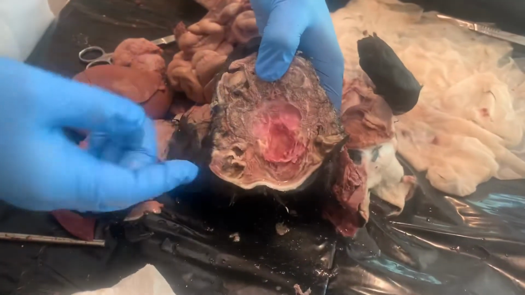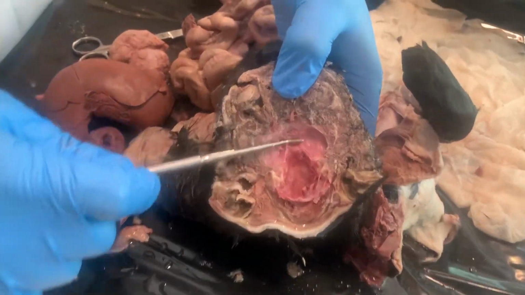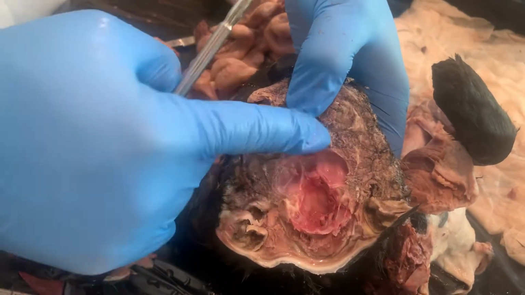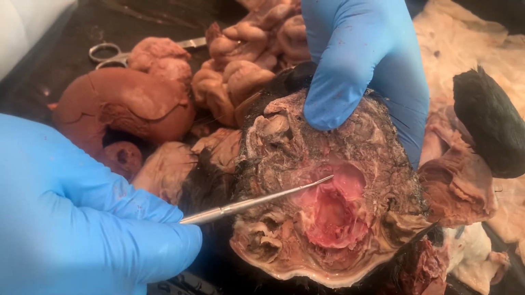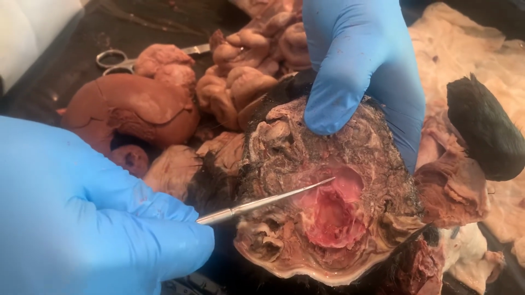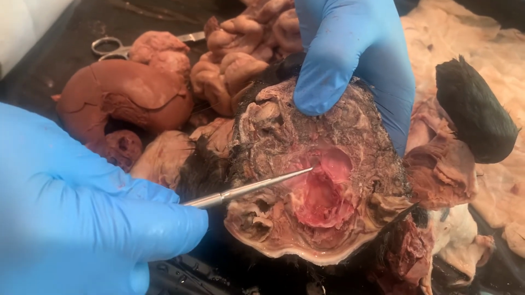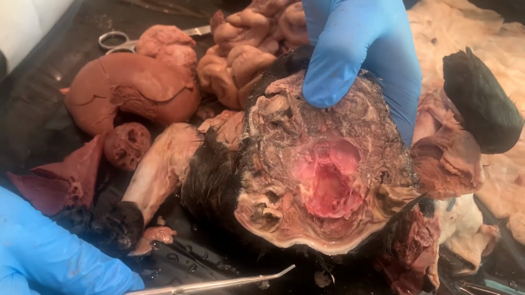One of the most interesting things about the coronal section is that we're able to see the sella turcica. The sella turcica is this space right here, and if you could feel it, it feels like a little horse's saddle. And that's what it is, the Latin name, sella turcica, for horse's saddle. And this is where your pituitary gland sits in the base of your skull, okay?